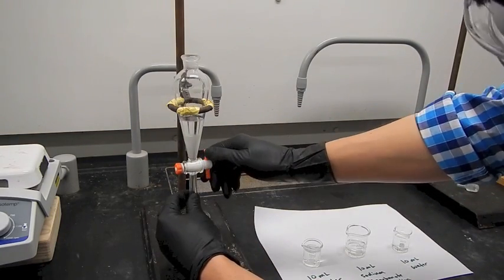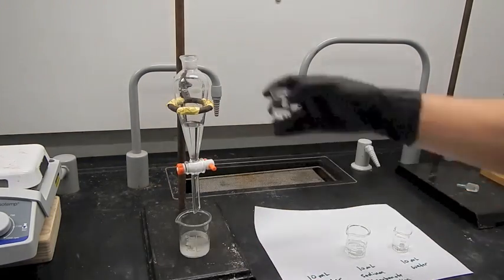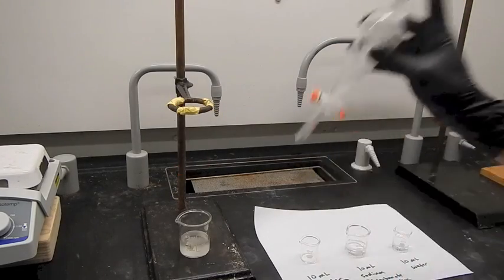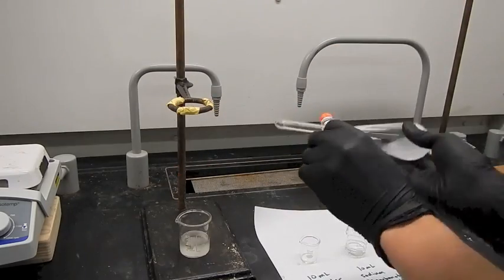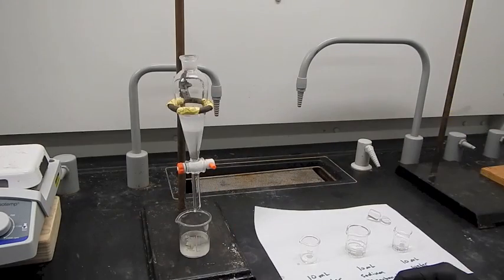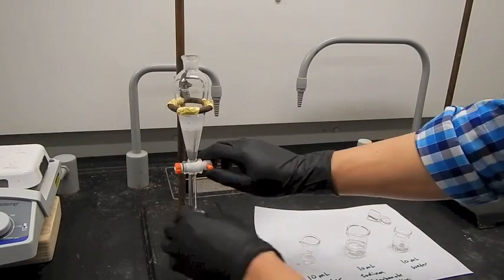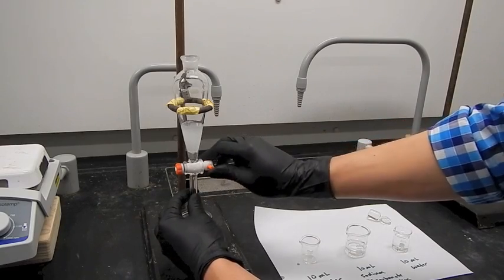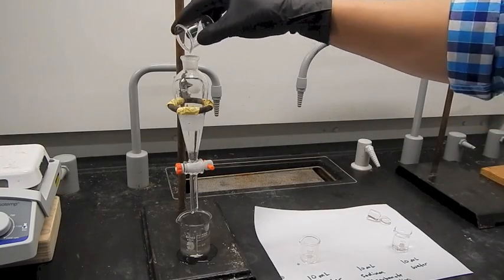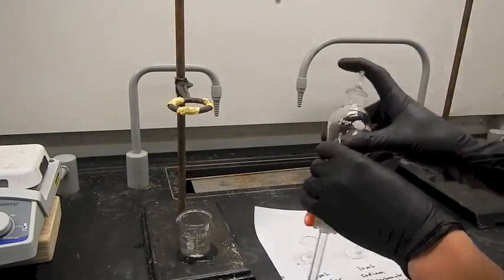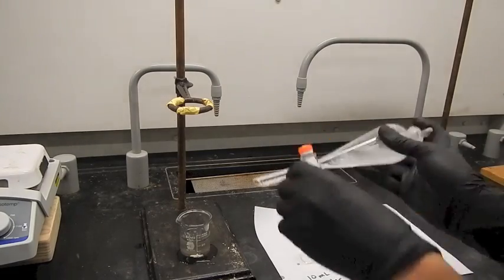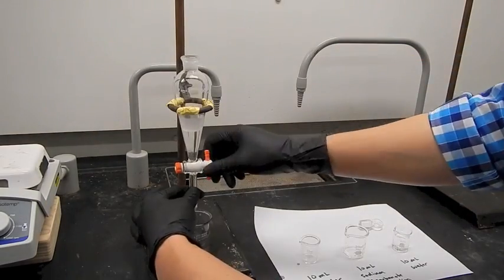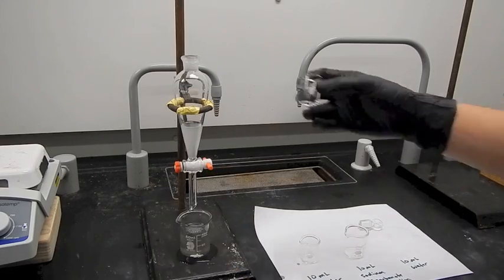Step 1 is going to be to drain the bottom aqueous layer. Now I'm going to add my water wash. And as soon as it settles, I'm going to drain off the bottom layer and continue with the washes. Sodium bicarb. And my last water.